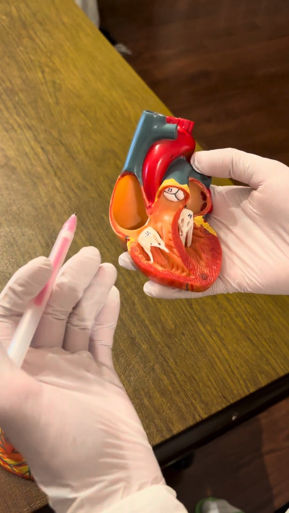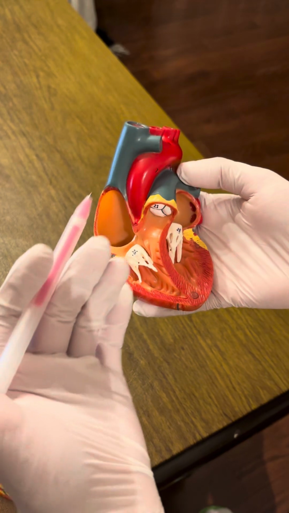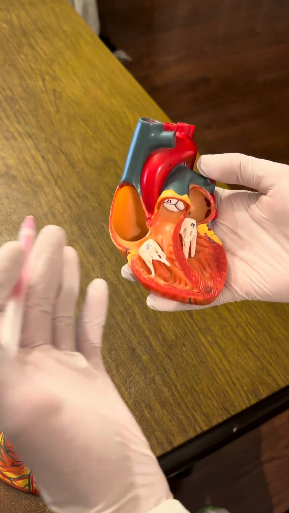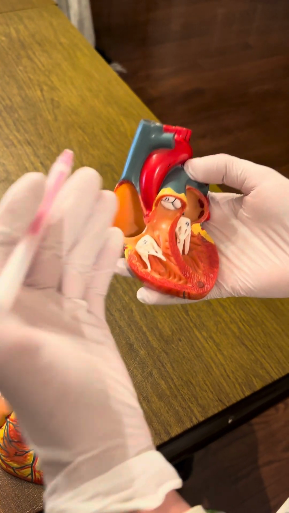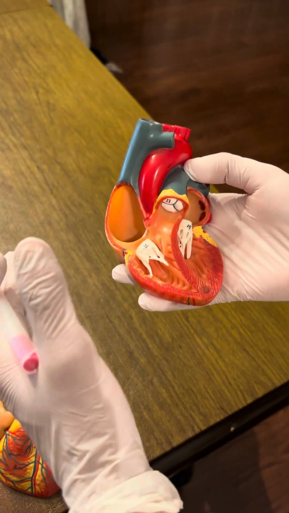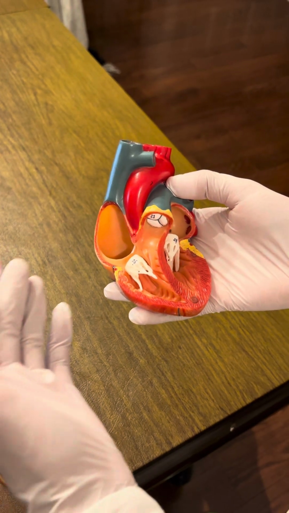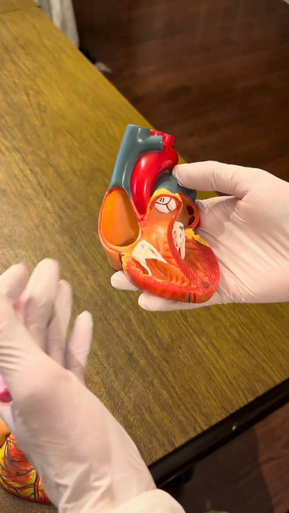So the heart is basically going to filter deoxygenated blood and turn it back into oxygenated blood for our body to use. And pretty much cellular respiration is going to use oxygen to produce ATP, and in that process, blood is going to become deoxygenated as oxygen is consumed and carbon dioxide is released.